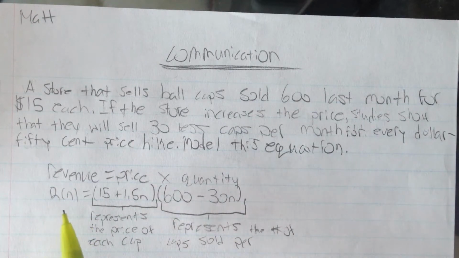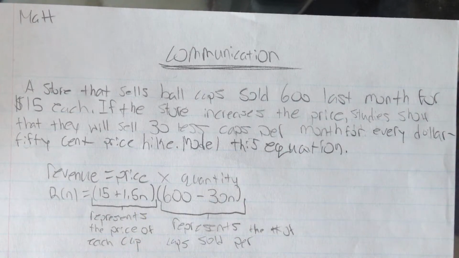R is the revenue, the n represents how many caps are sold, and inside of the function it is 15, which is how much the original price was, plus 1.5n. The 1.5 is the amount of money that each price hike is, and the n represents how many price hikes there are. So if there are 3 price hikes, it would be 1.5 times 3, and that would be how much money you add on to the original price of $15.